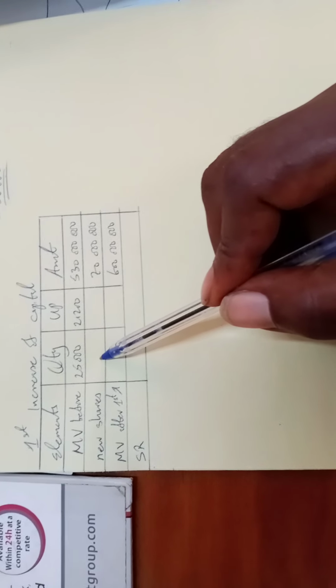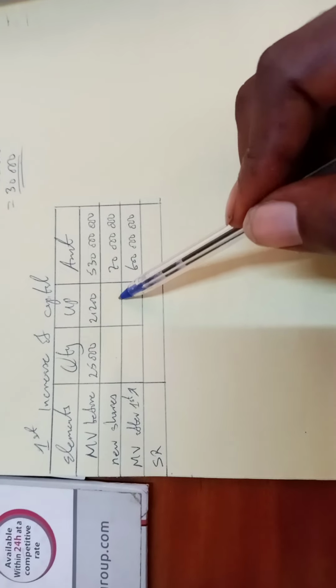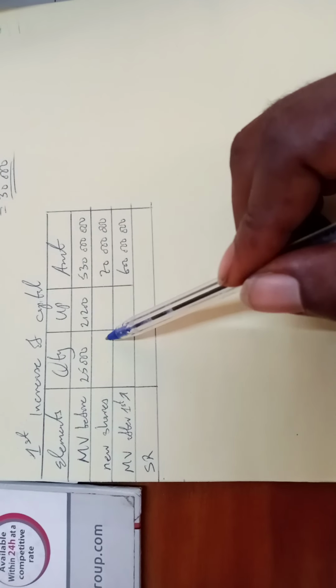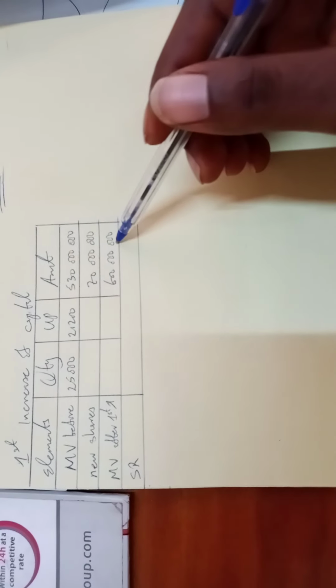For the new shares, we don't know the number of new shares, as it was not given in the question. We don't equally know the issue price, but we know the amount, which is the number of shares times the issue price: 70 million. The net asset after the first increase of capital will give us 600 million.